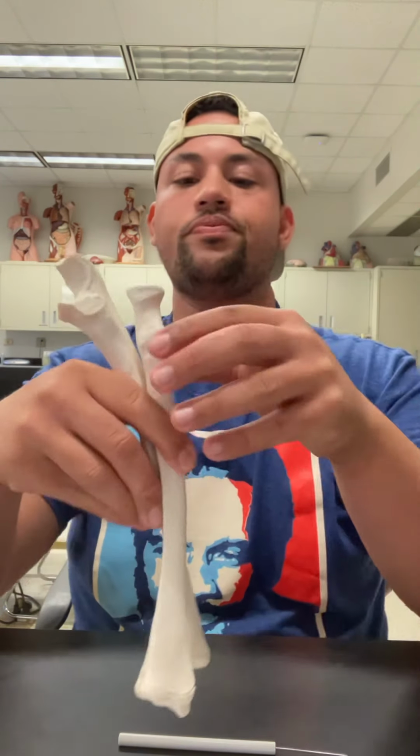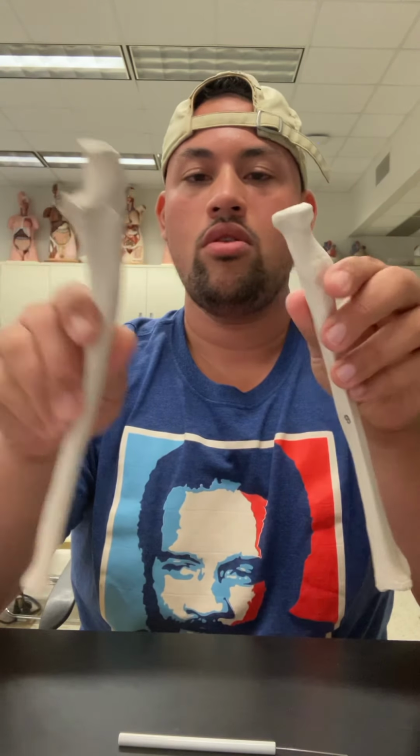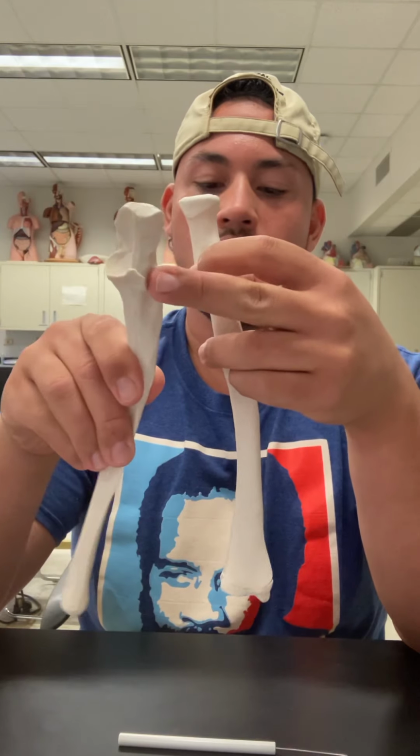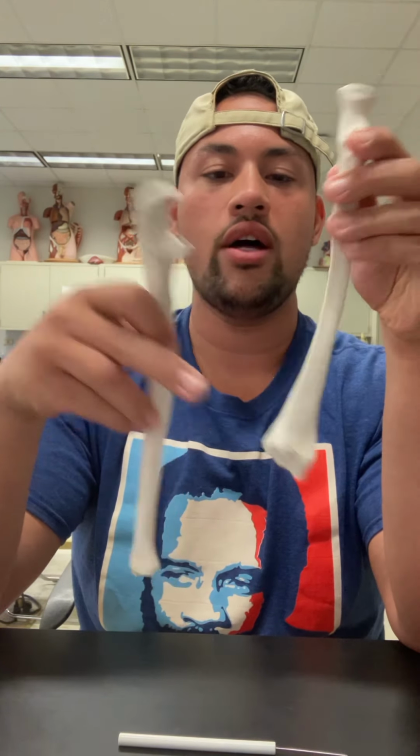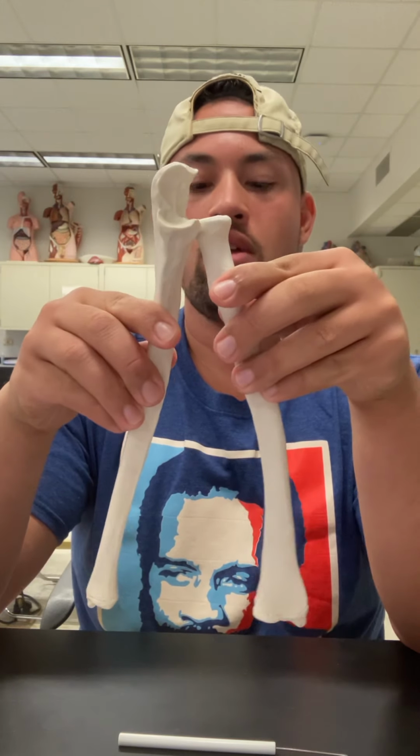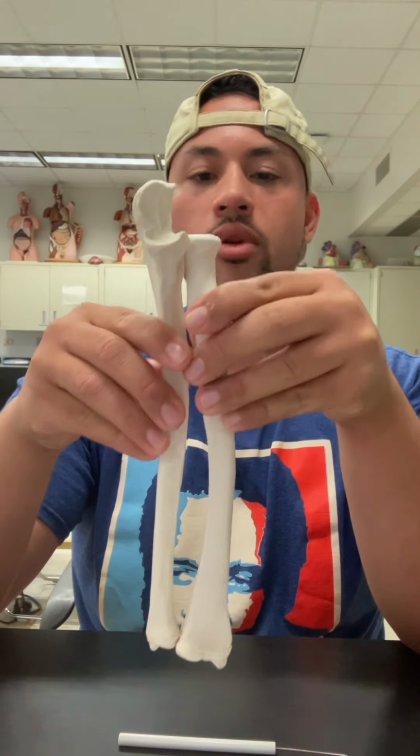If I grab them, radial notch with head, ulnar notch with head of the ulna, fuse them, and there we go. And that's three of the bones from the superior limb.